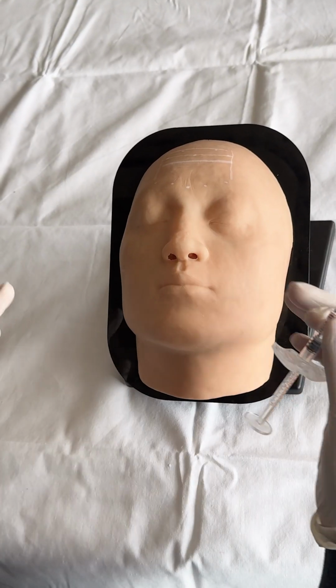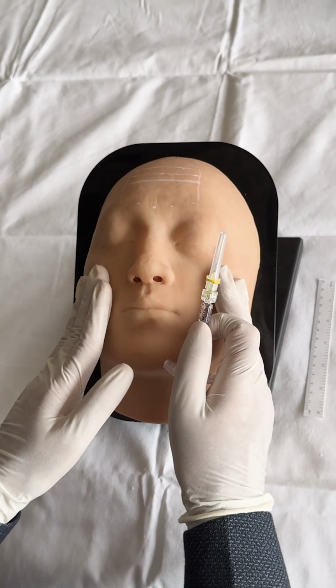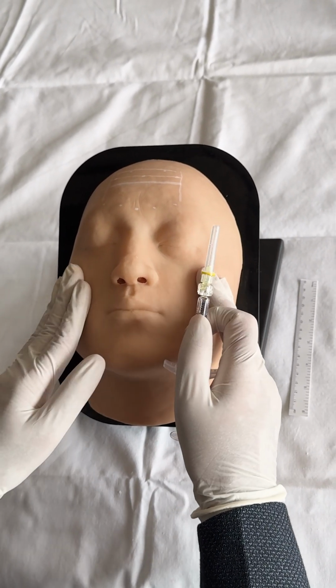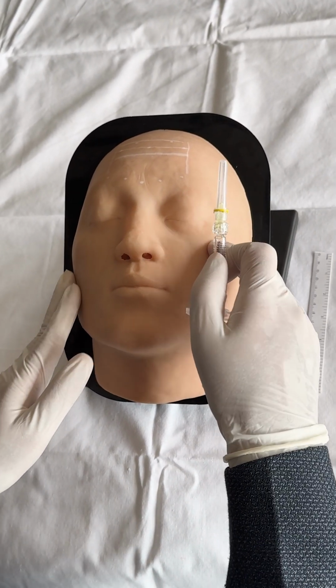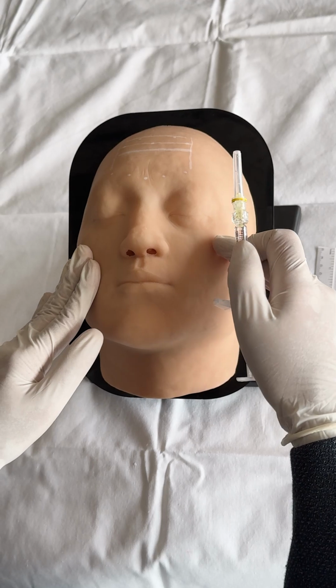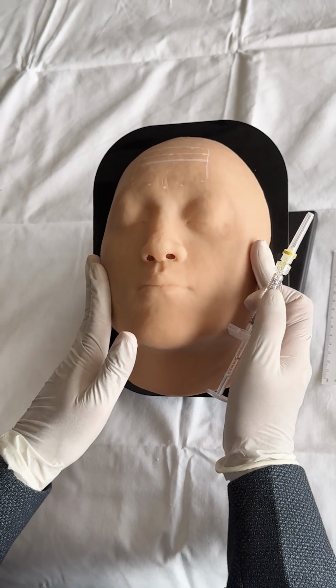Let's see another procedure to perform fillers on FaceSim model. The depth of the fillers is always much deeper as compared to the botulinum toxin, and we have to go inside the subcutaneous tissue, hit the bone, slightly retract, and then do the injections at various filler points.